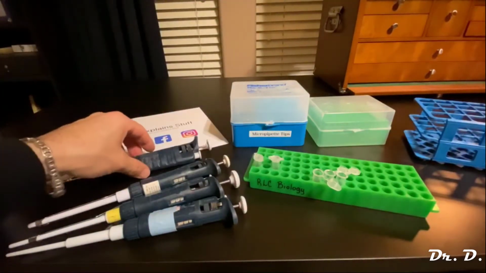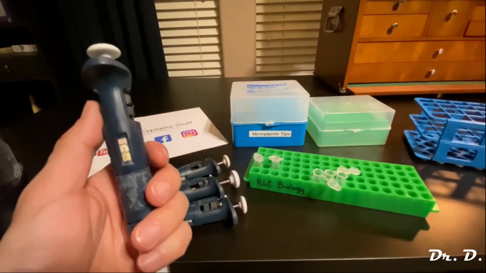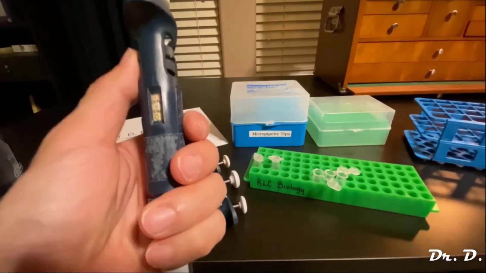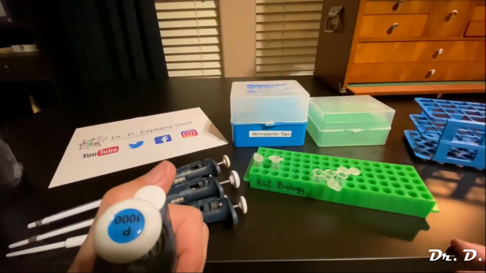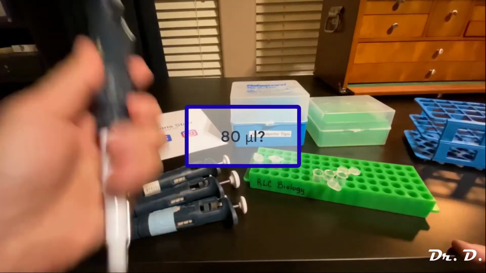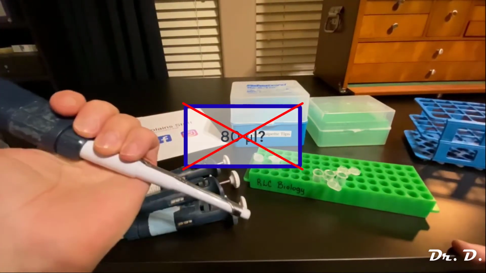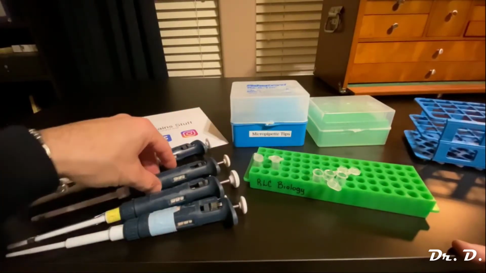So what if I want to use less than 100 microliters? This worked out great for 500, but can I use the P1000 for, let's say, 80 microliters? No, I don't want to use this guy for 80 microliters. That's why there are different Pipetmen. So look at this.